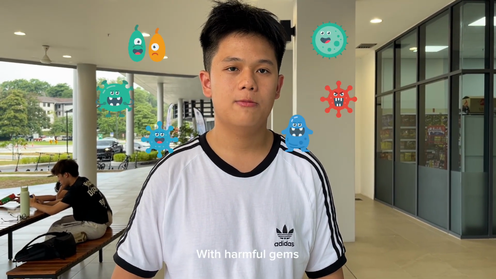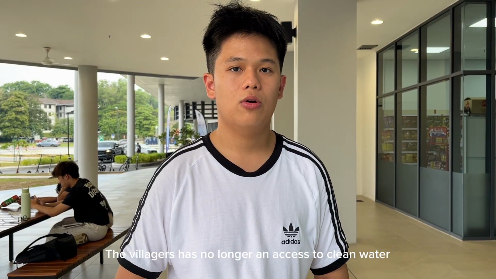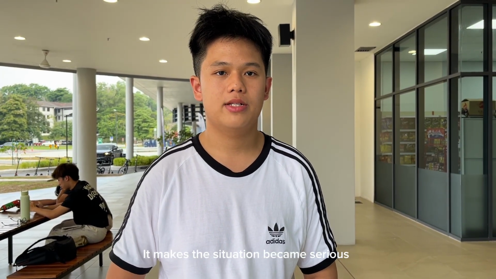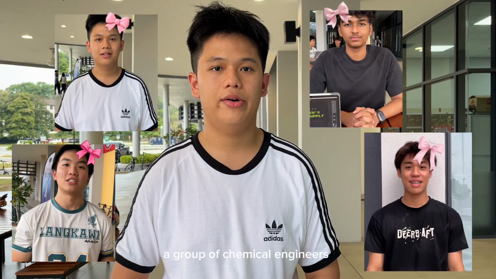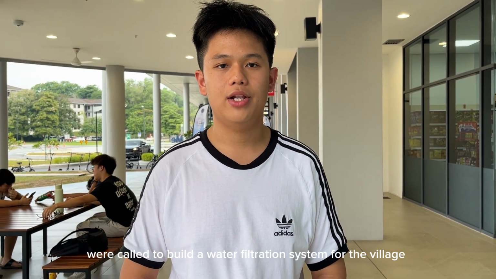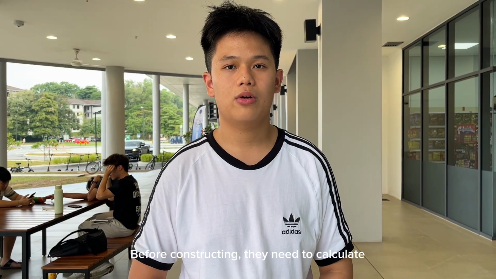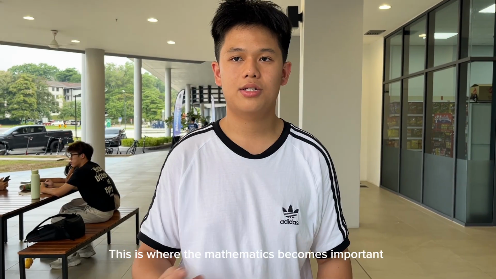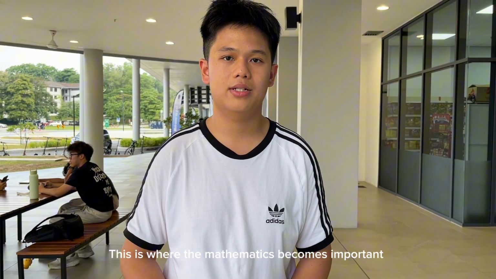One day, a pollution outbreak contaminated Village Bruno's main water pond with harmful germs. The villagers no longer had access to clean water. That made the situation serious. A group of chemical engineers was called to build a water filtration system for the village. Before constructing, they needed to calculate the size and the capacity of the water tank. This is where mathematics became important.